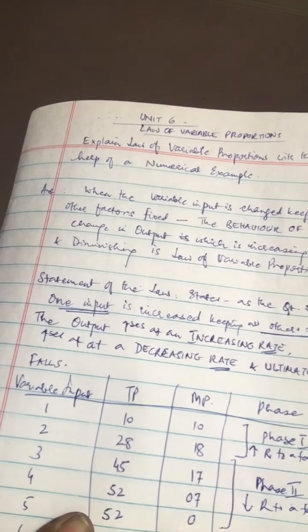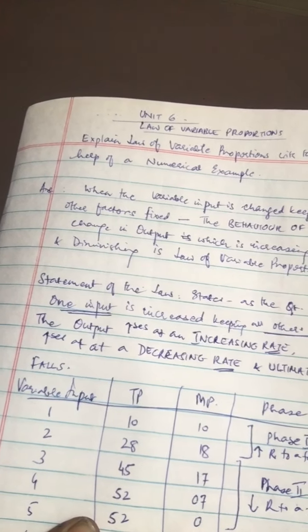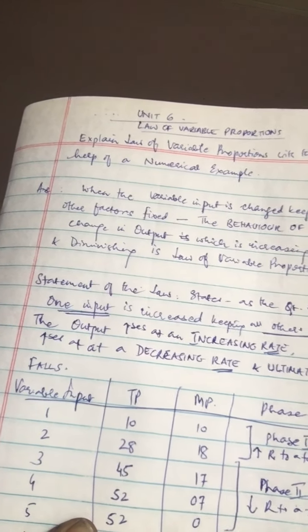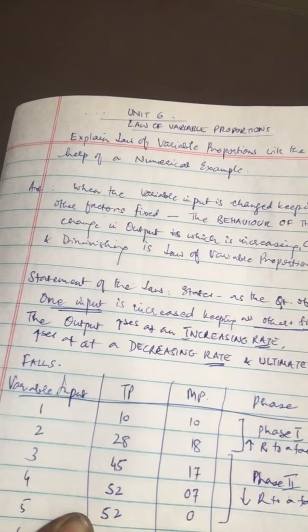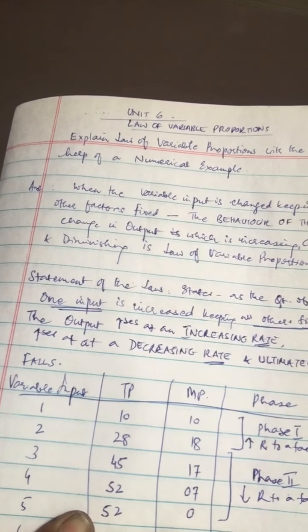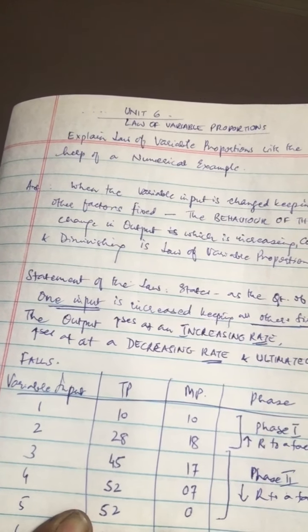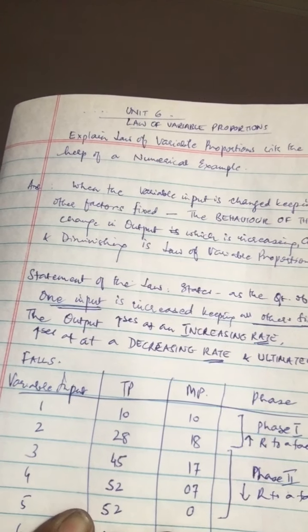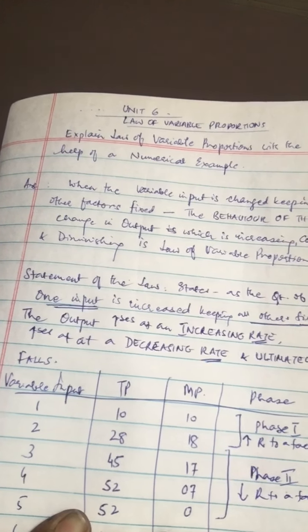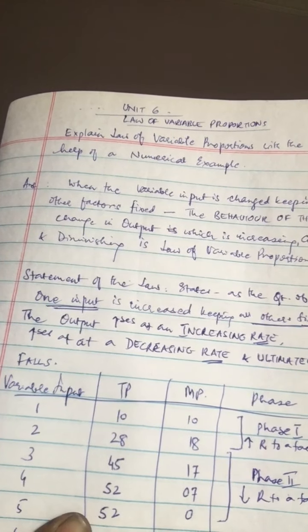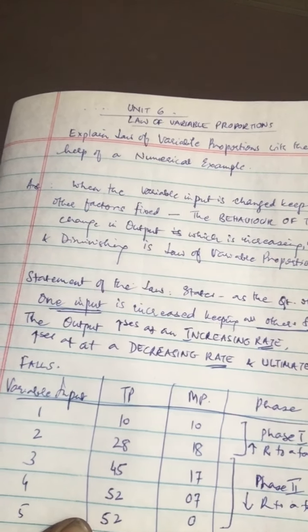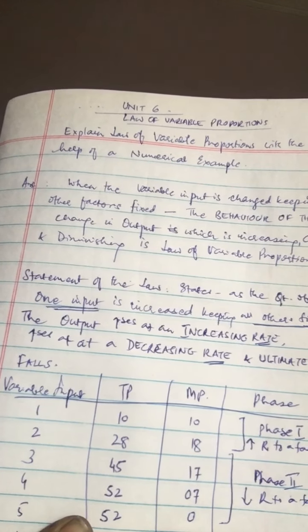So we notice that marginal product diminishes in phase 2 and phase 3. However, it is positive in phase 2 and it is negative in phase 3. Now let's try to understand the law. These are the three phases in the changes of TP on account of increase in the variable input.